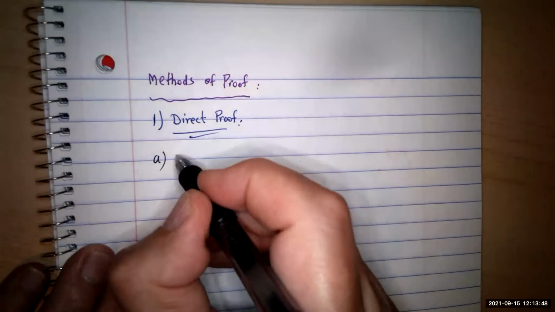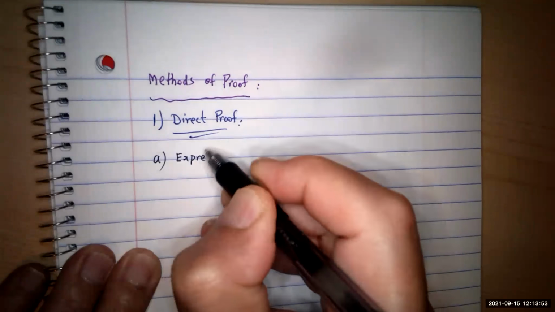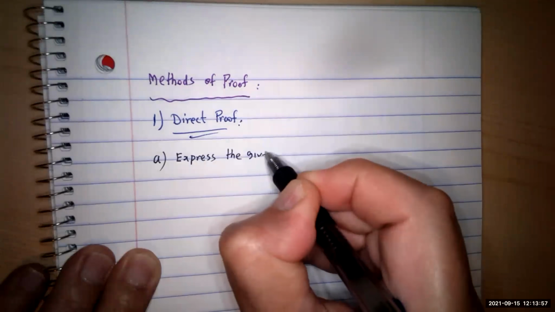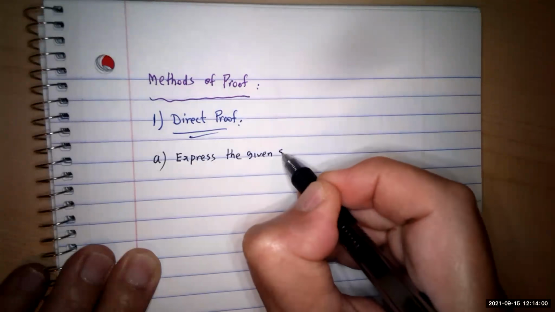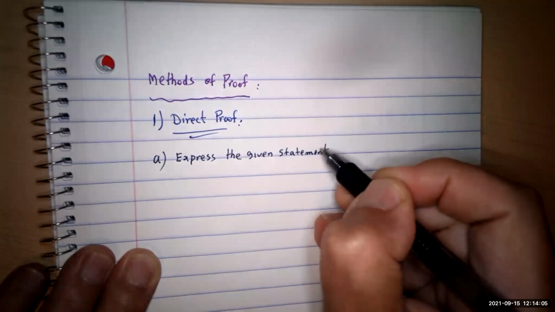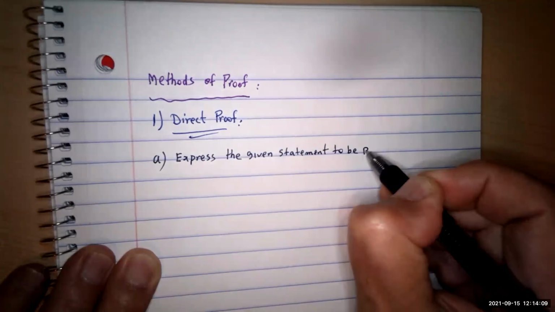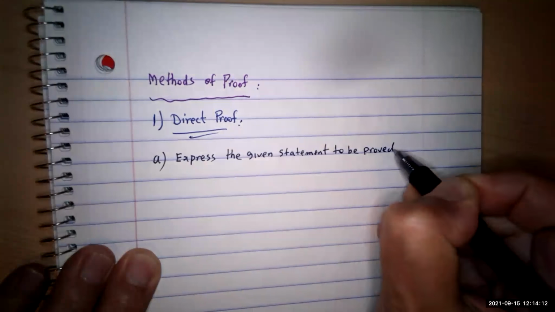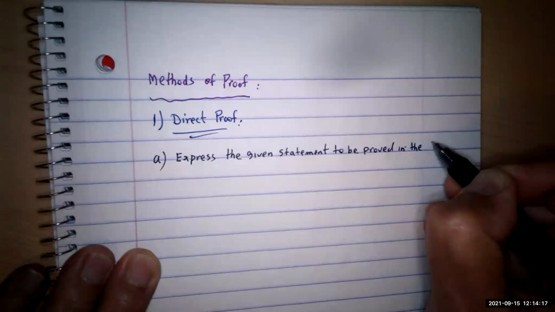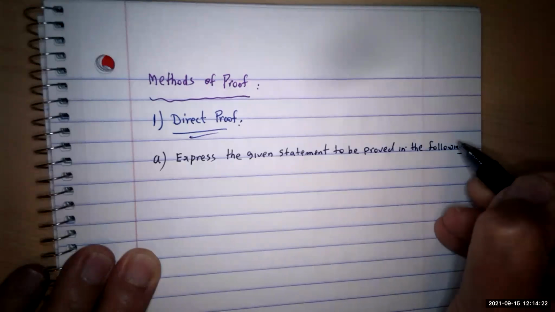You are going to express, or think about it. Express the given statement to be proved in the following form.